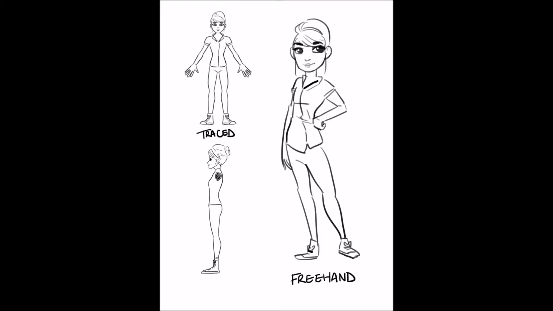This image shows how my freehand drawing of Merry compares to the traced image of the Merry rig. I didn't create a new 2D character as I didn't want to take away from the main focus of the project. For my hand-drawn animations, this is what I'm basing my drawings on.